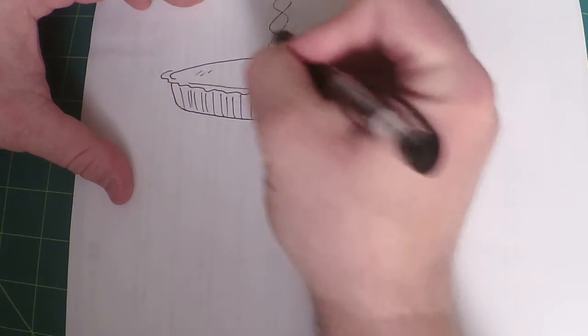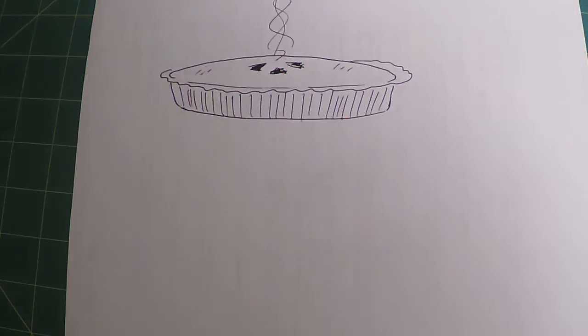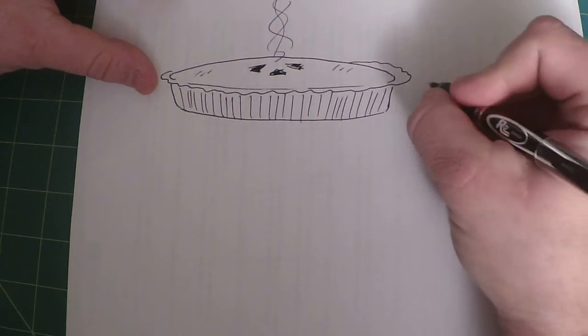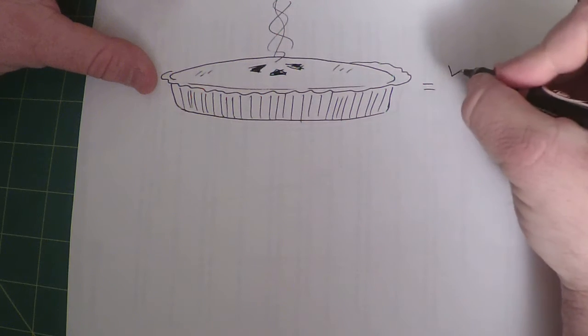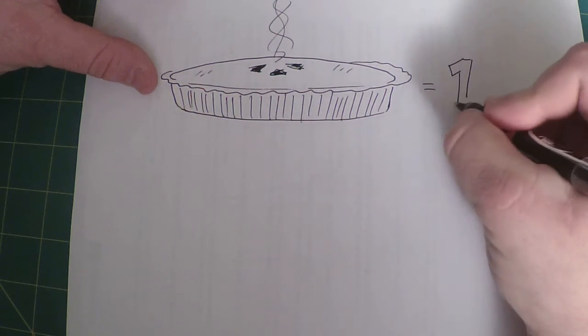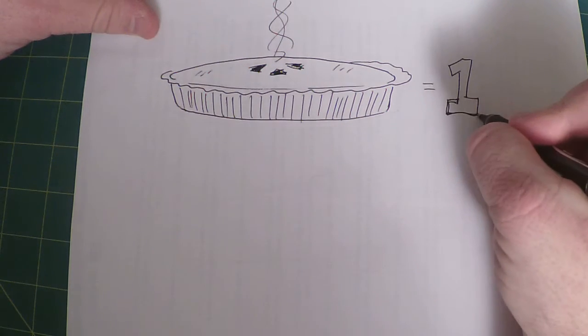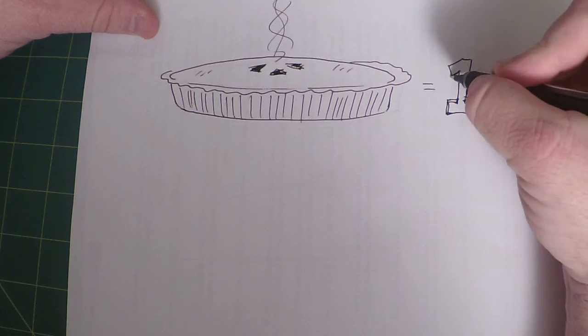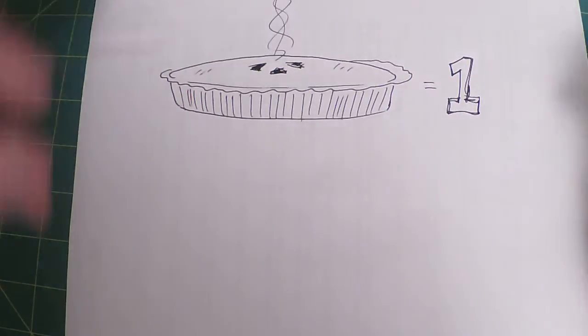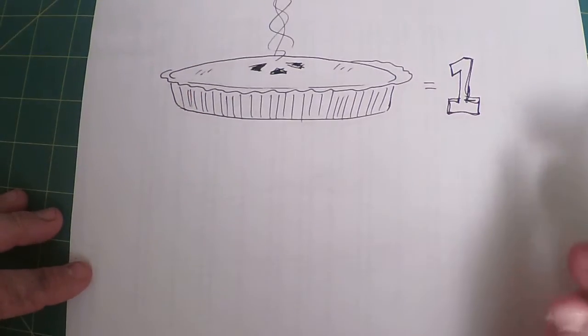Make it a hot, steamy apple pie. So there we go, a hot, steamy apple pie. And this is one. There we go. This is one. So this is one apple pie.